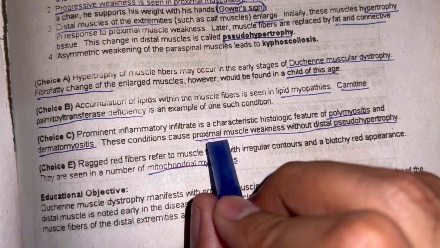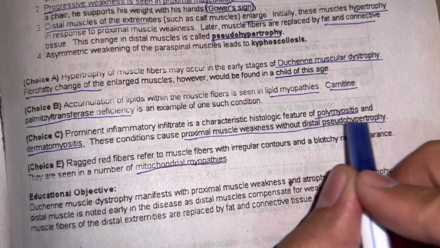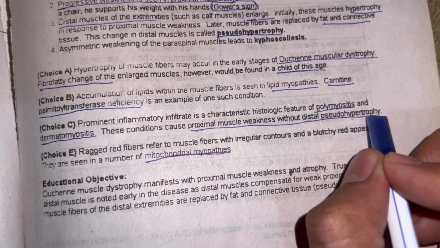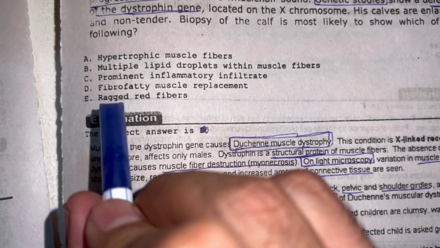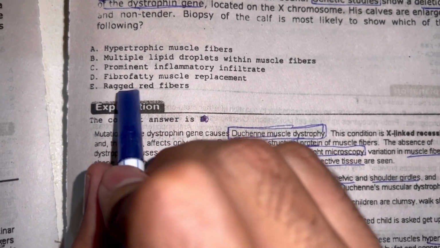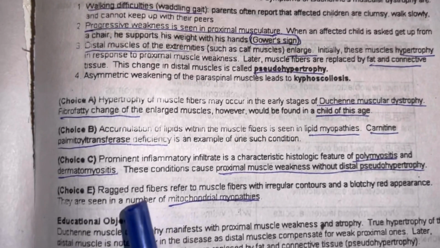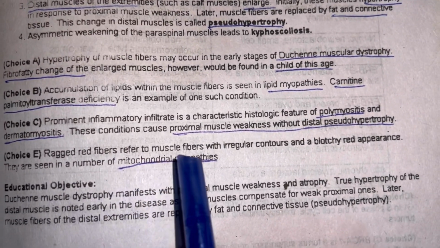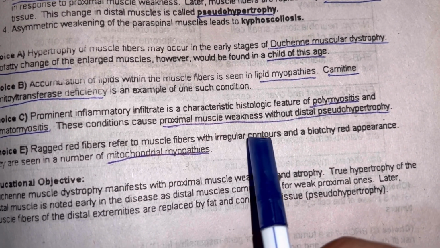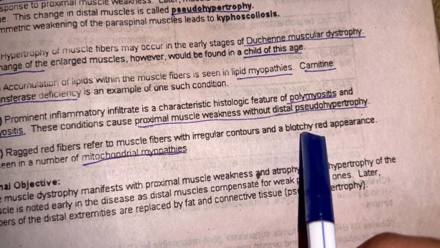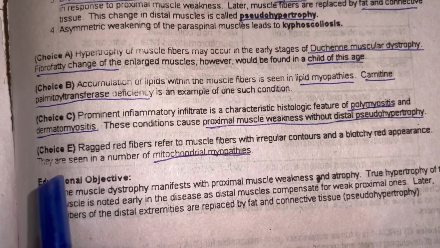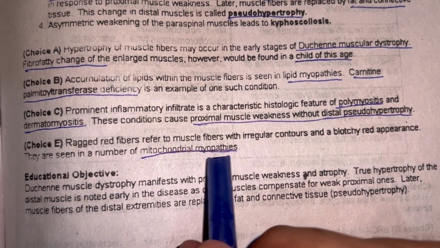These conditions involve proximal muscle weakness without distal pseudohypertrophies. Why not answer E? Ragged red fibers refer to muscle fibers with an irregular contour and blotchy red appearance, and these are seen in mitochondrial myopathies.